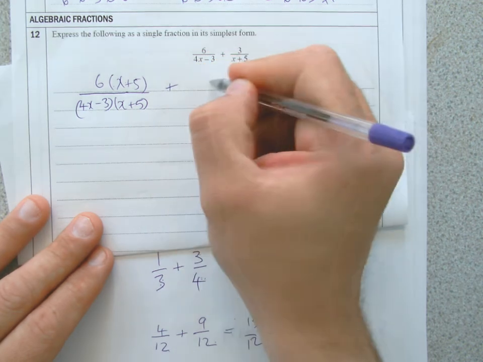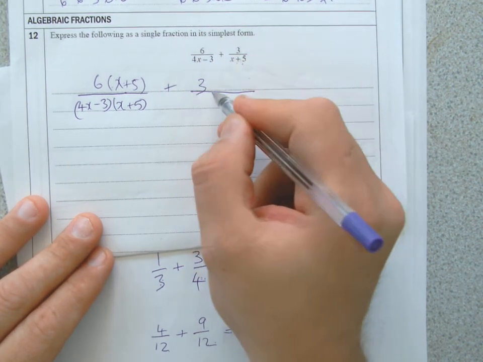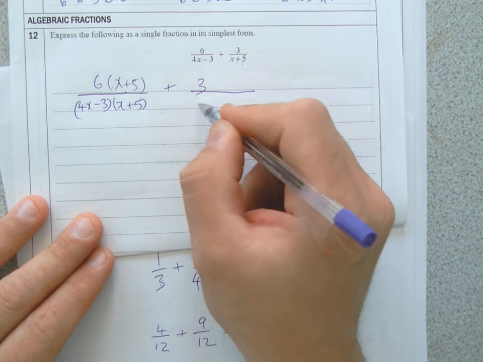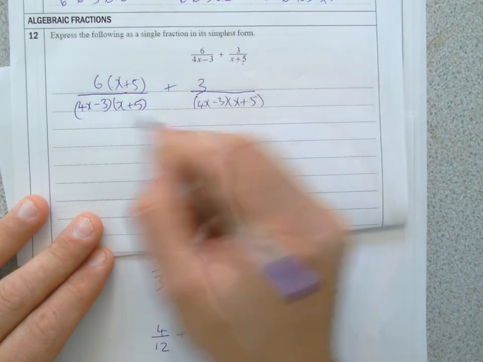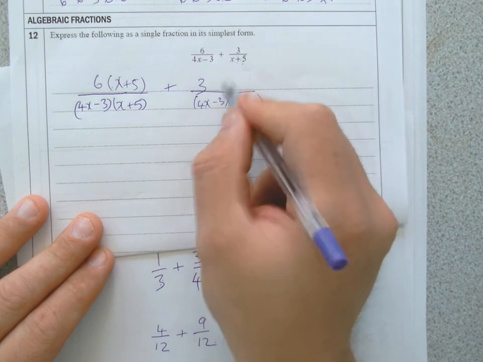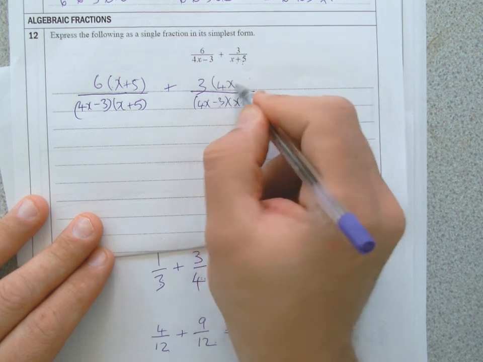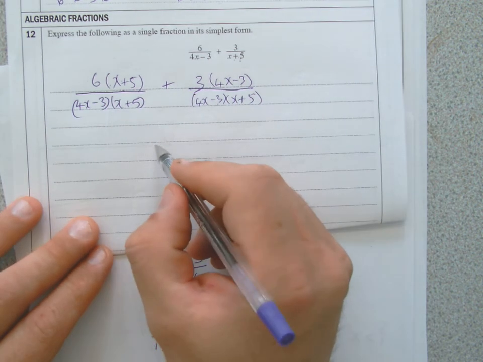Go on to the next fraction. Now on the bottom here, to get them the same, x plus 5, we've got to multiply it by 4x minus 3. You notice now the bottoms are the same, aren't they? If you multiply the bottom here by 4x minus 3, you've got to multiply the top by 4x minus 3. Now the bottoms are the same, we can put them together.